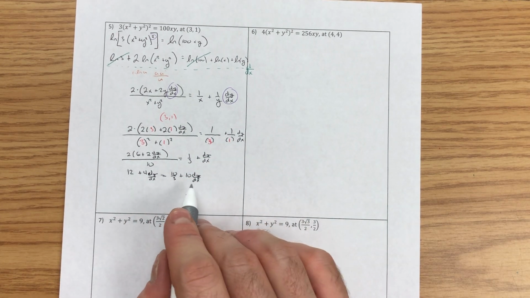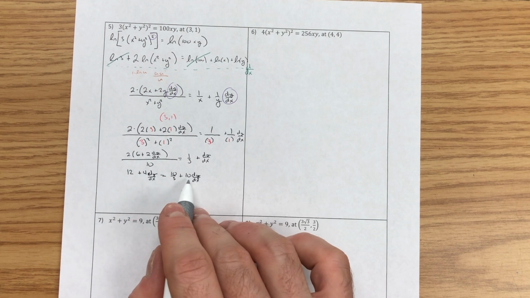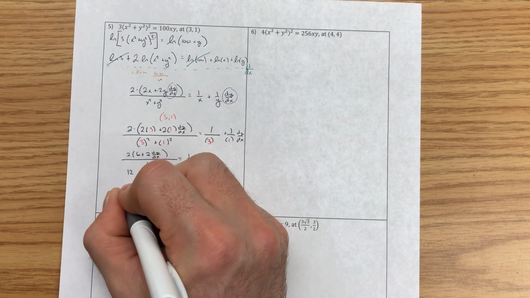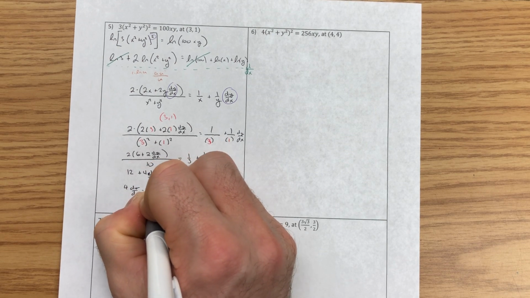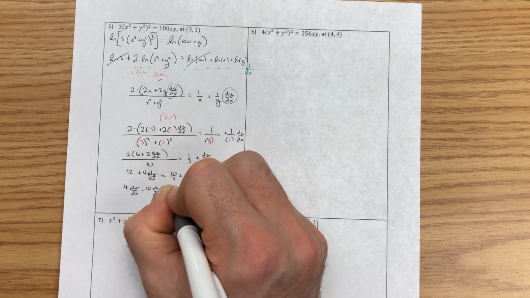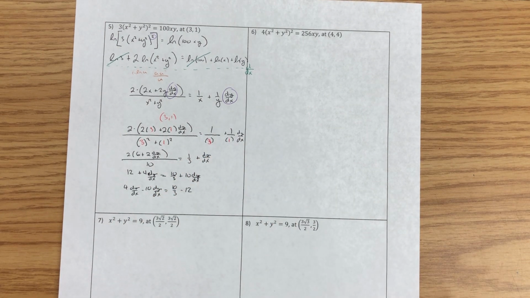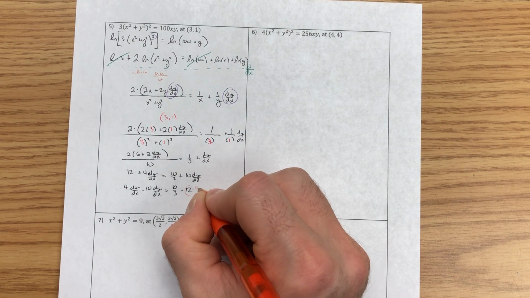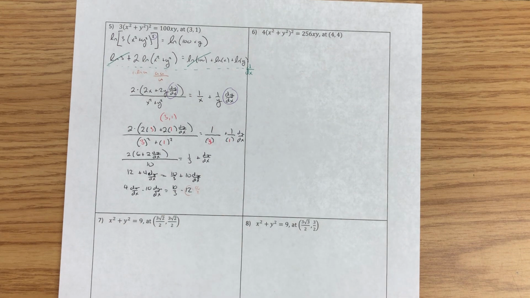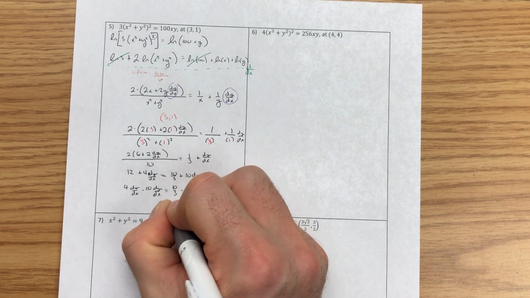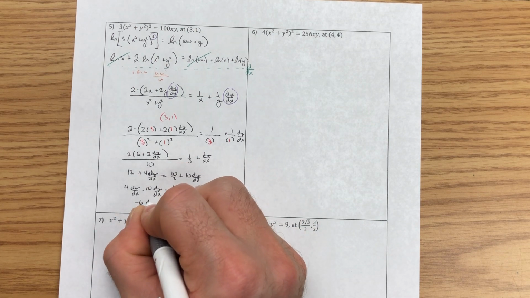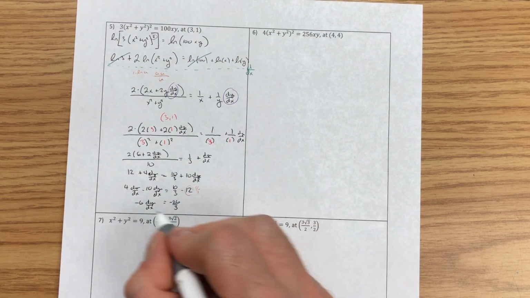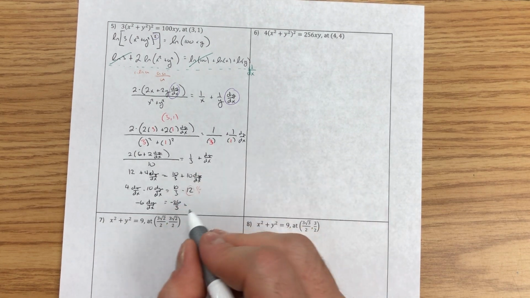Now it's all just simple algebra at this point. I'm going to move that 10 over here. So 4 dy over dx minus 10 dy over dx is 10/3 minus 12. As a side note, we know that that 12 is going to be the equivalent of 36/3. So it's 10 minus 36/3, which is going to be negative 26/3. 4 minus 10 is going to be negative 6 dy over dx. Divide both sides by negative 6.